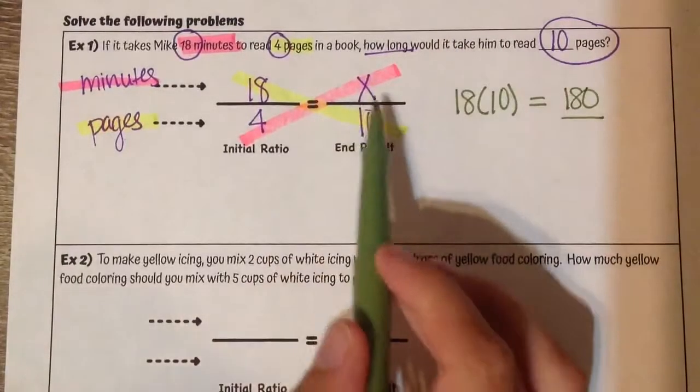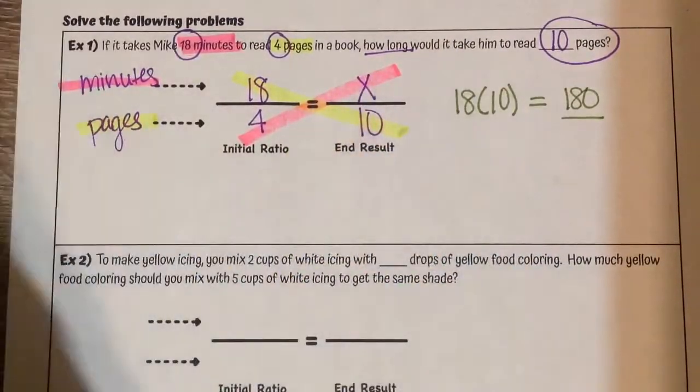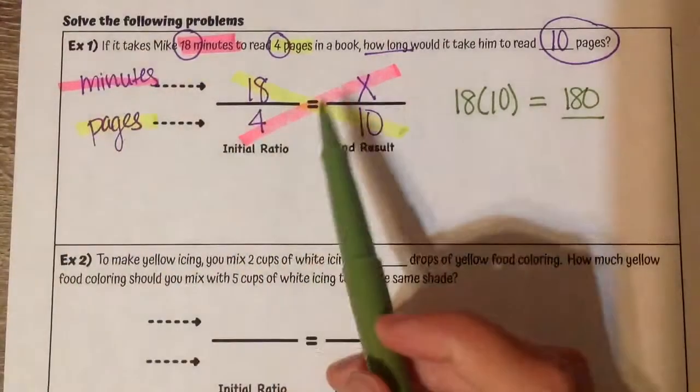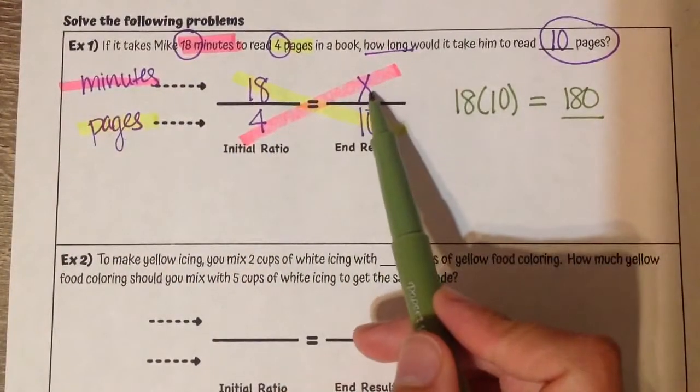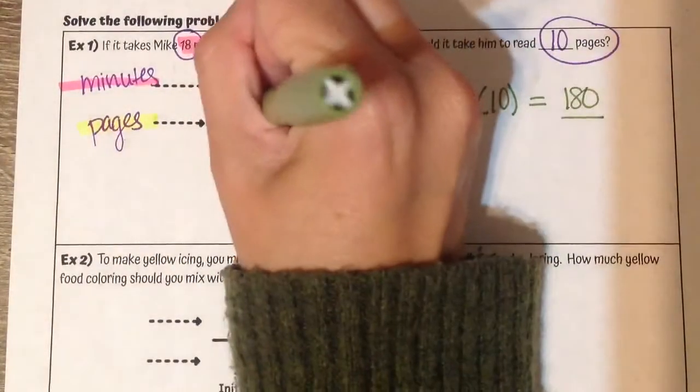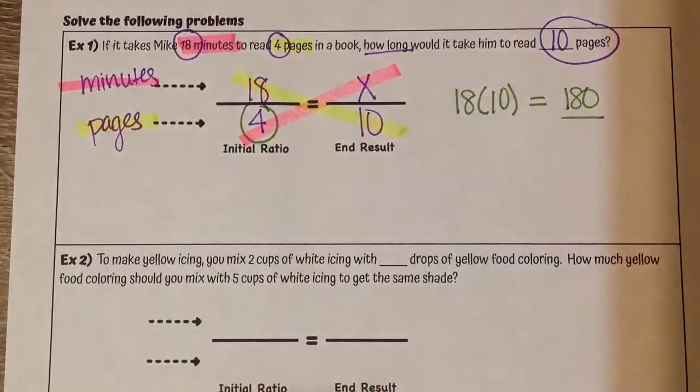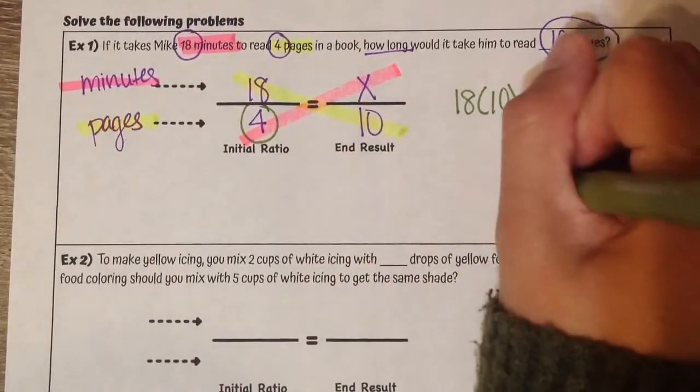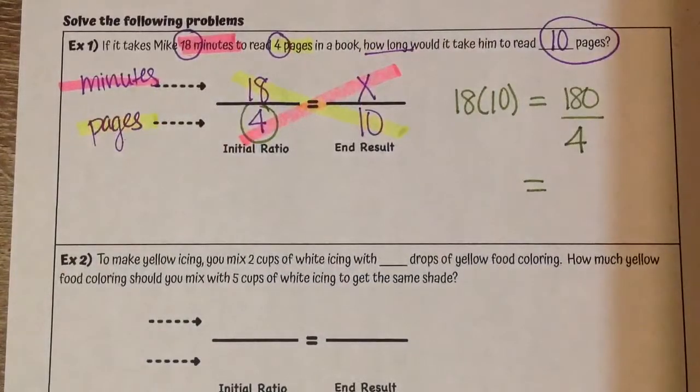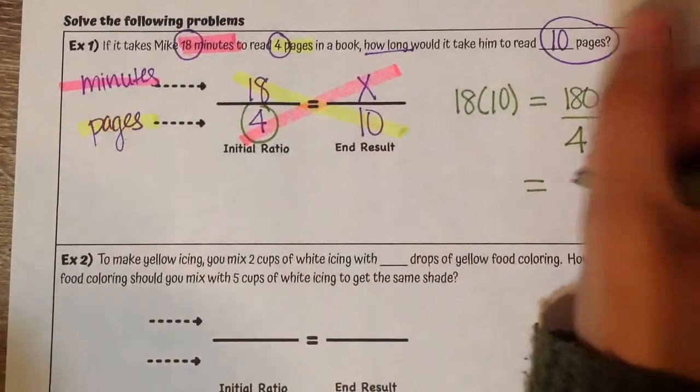And then we divide by the number that's in the same diagonal as the variable. So the other diagonal is this pink diagonal. That's the one that has our variable x. So we divide by the number that's in that same diagonal. So we're going to divide by 4. And 180 divided by 4 is 45.